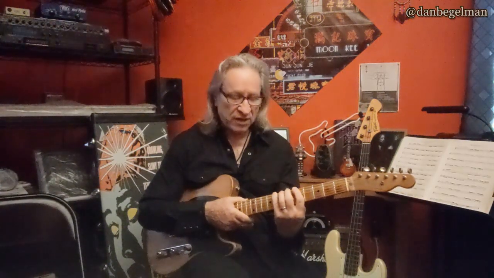G major has an F sharp in it. So since A natural minor has no sharps or flats, if I wanted to turn it into an A Dorian mode, I can sharp the sixth tone. So take a minor scale, sharp the sixth tone, you have a Dorian mode.